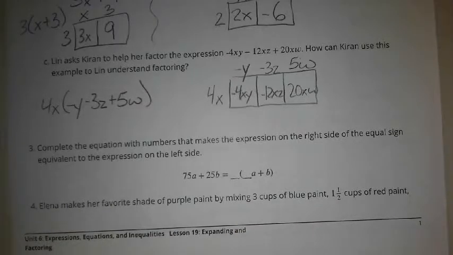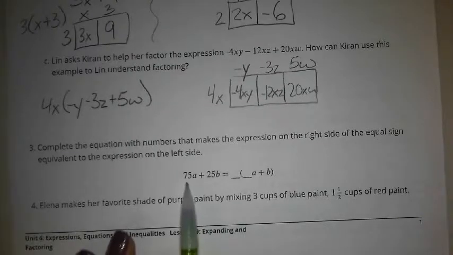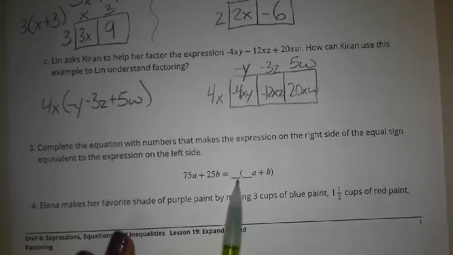K3, complete the equation with numbers that make the expression on the right side of the equal sign equivalent to the expression on the left side. So I have 75a plus 25b equals blank times blank a plus b.